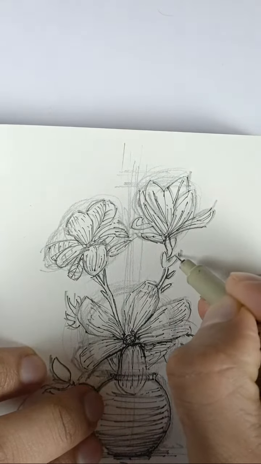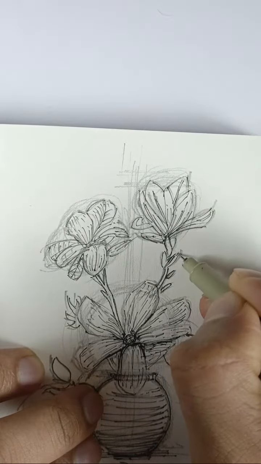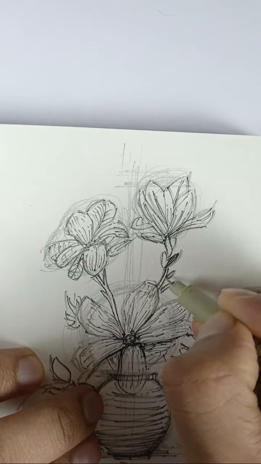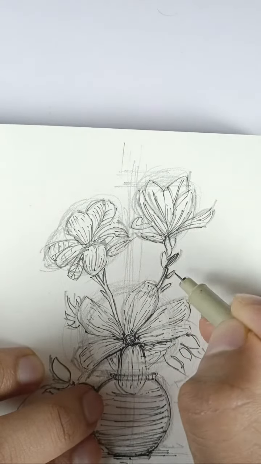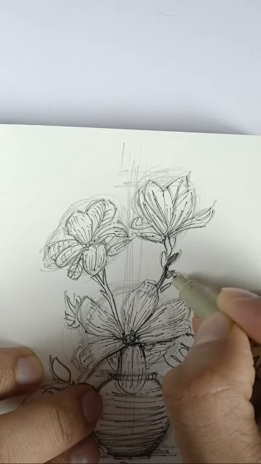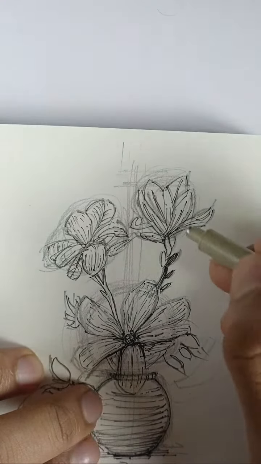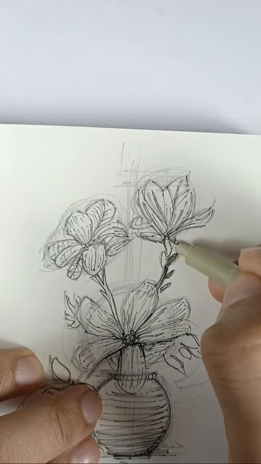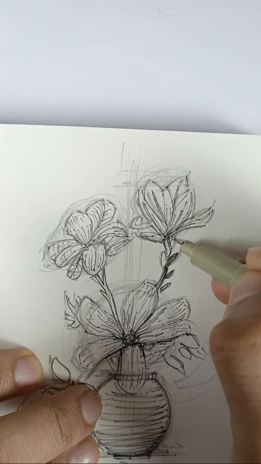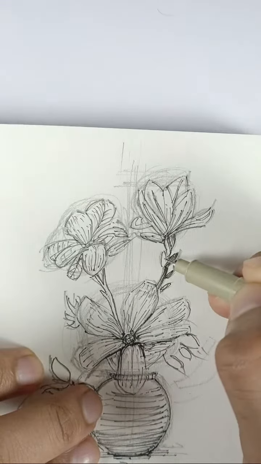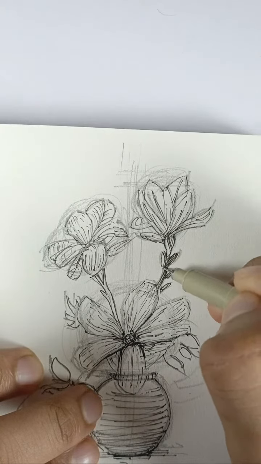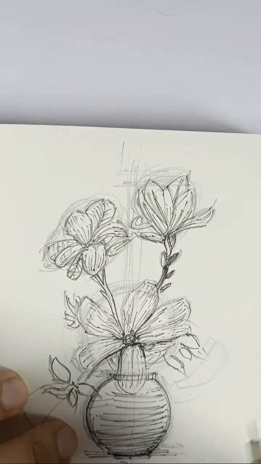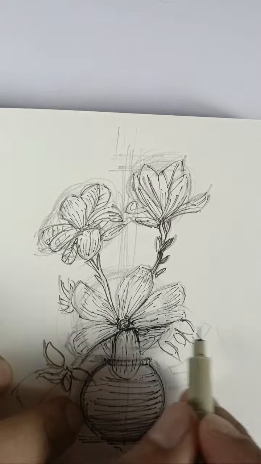Now, for this leaf, you can simply darken along one of the sides. You can simply darken along one of these sides here.